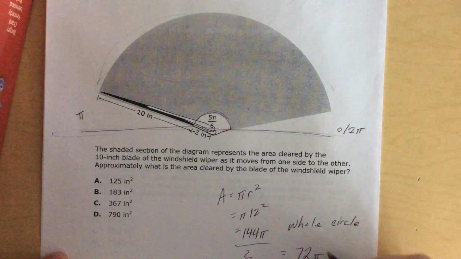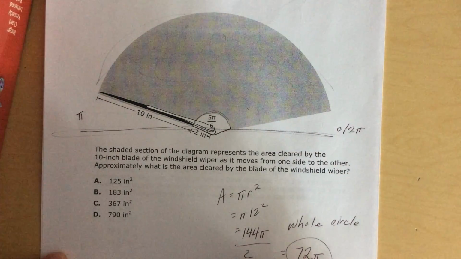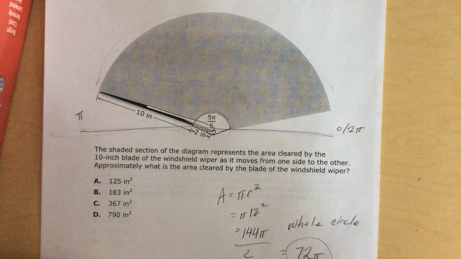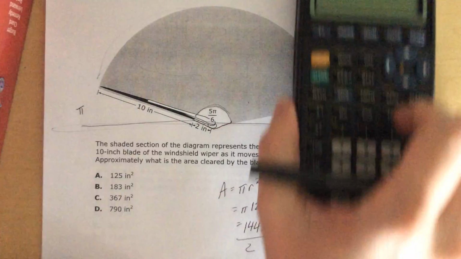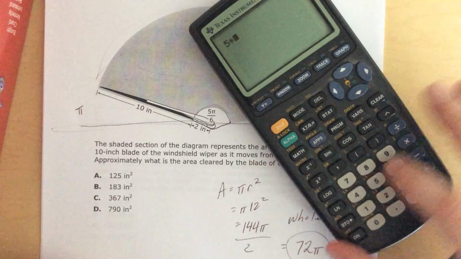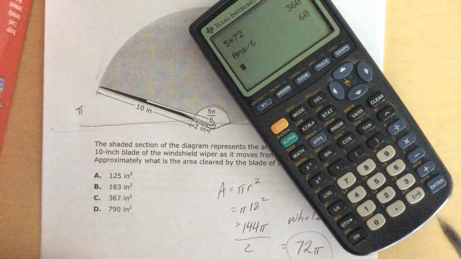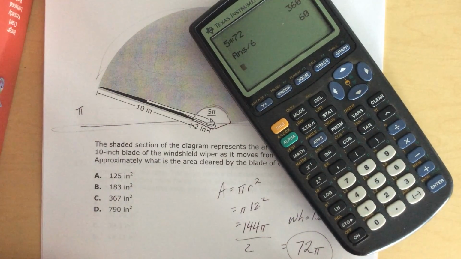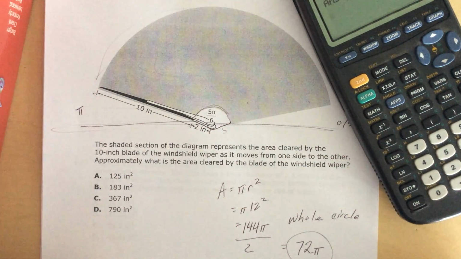Now we only want 5/6 of 72 pi. 5 times 72 is 360. 360 divided by 6, we have 60 pi that we're working with. That represents the entire big part there.